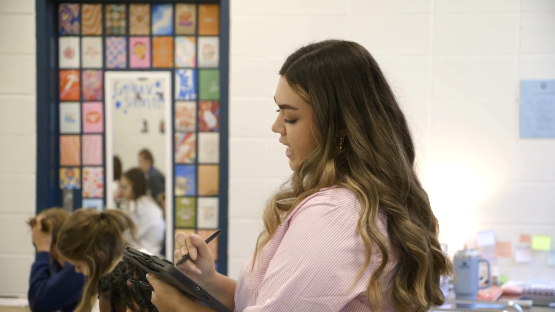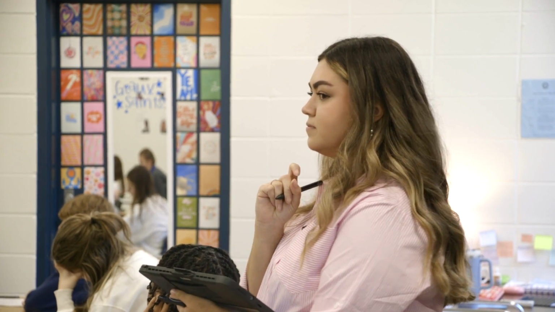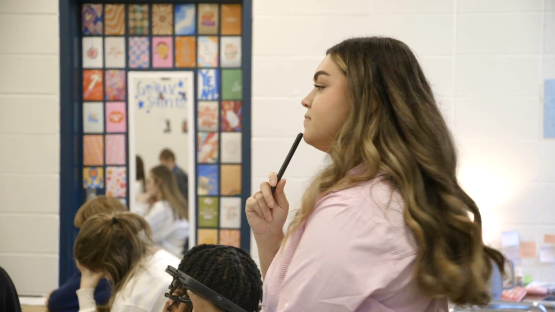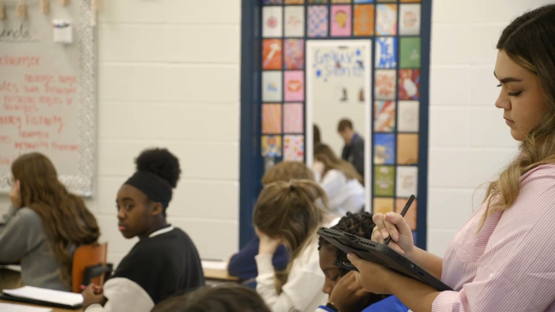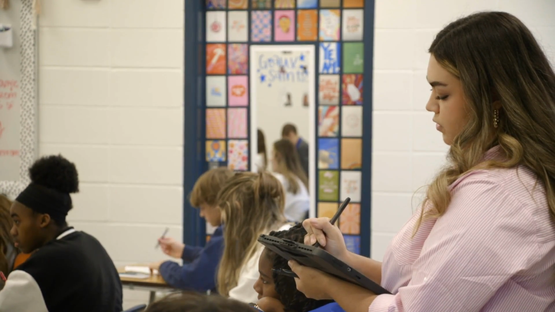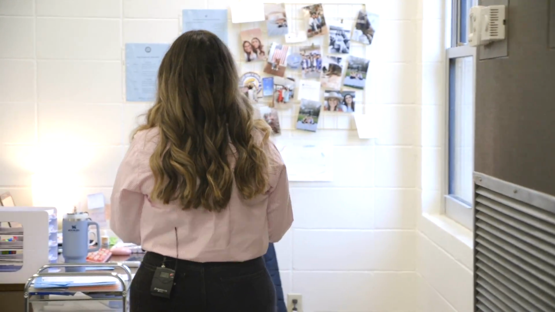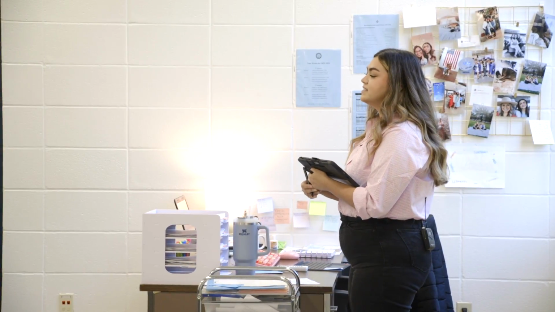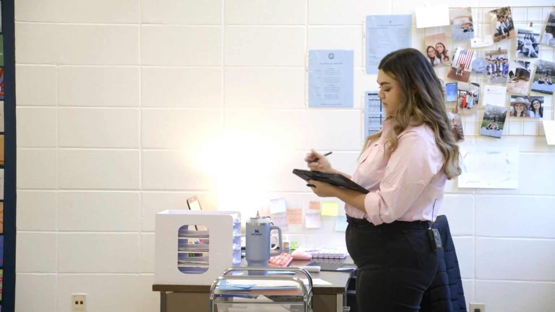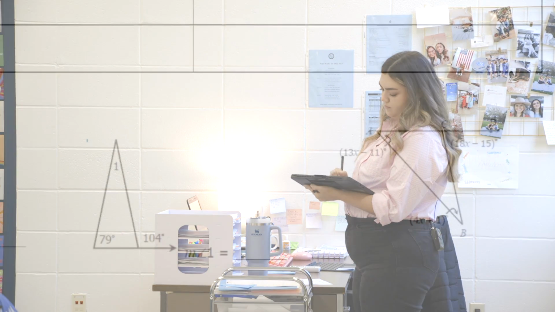If I wanted to set this up to find angle 1, how could I do that? Someone new. What you got, Cade? 76 plus 52 equals angle 1. Right, I'm going to do 76 plus 52 is equal to angle 1. My two insides should always add to equal my outside angle. What is 76 plus 52? 128 is equal to angle 1.